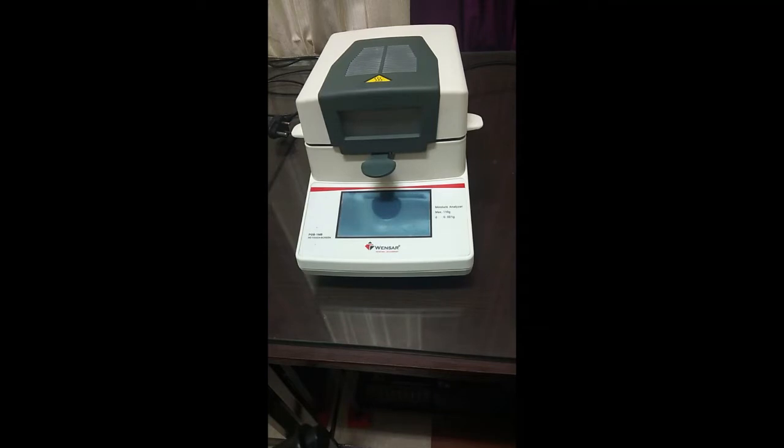Now, let's start with the experimental demonstration of the moisture analyzer. The moisture analyzer that we are going to demonstrate is from Vensar. As already discussed in the tutorial video, a moisture analyzer is typically used to calculate the bound as well as free moisture.